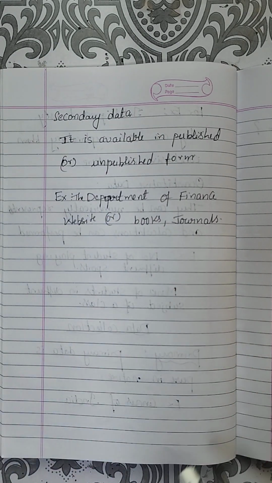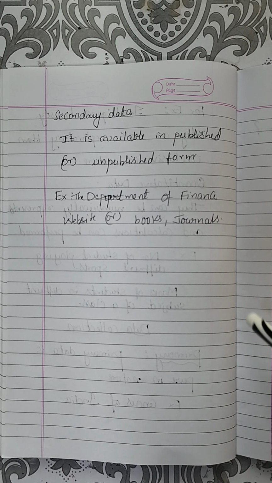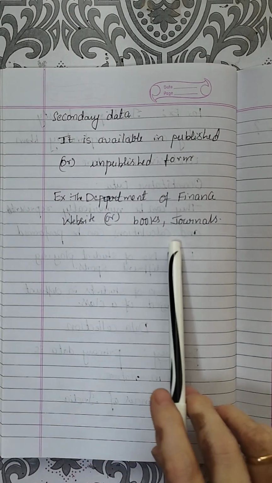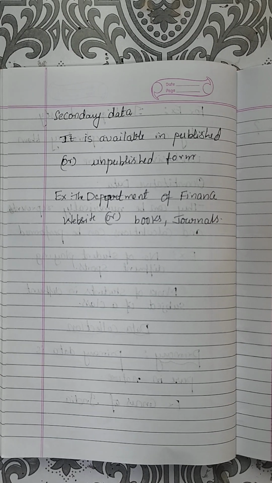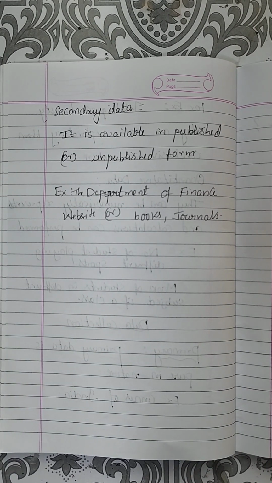Examples of this are the data used by the Department of Finance, and books and journals. These are examples of secondary data. Okay, so these are the main basics of statistics. Next, after collecting the data, we organize the data, tabulate the data, and then represent them in a graphical manner to get the best results, so that we can observe from the graph and do the analysis.